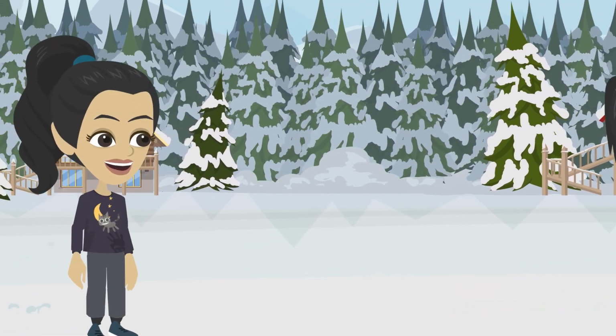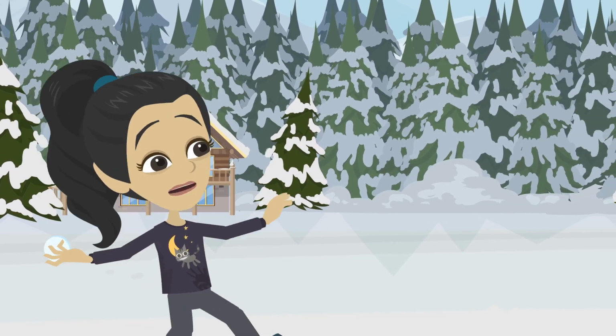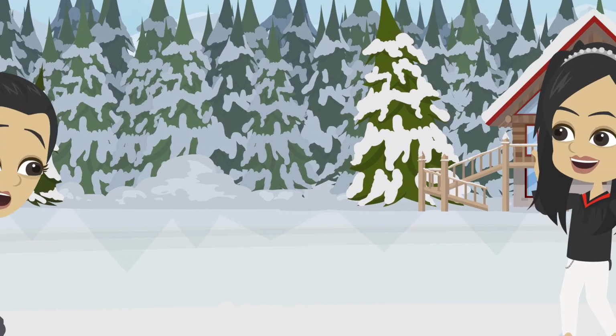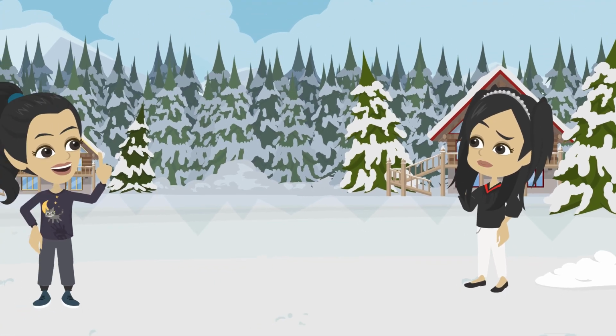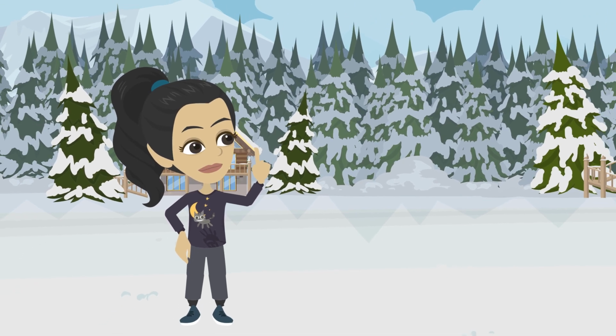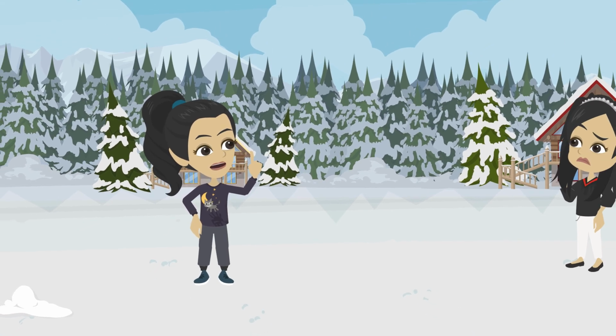Saro, can we make a big snowman? Of course, Mina. But what if we could make snowmen of all shapes and sizes without even getting cold? How? We can use a drawing program on the computer. It's like playing in the snow, but with shapes and colors on the screen.